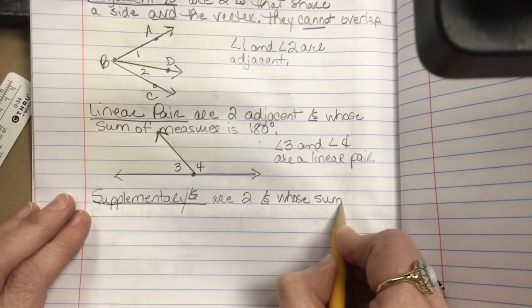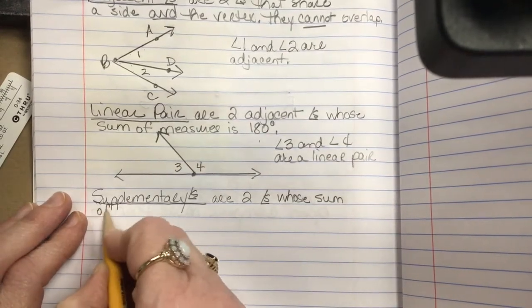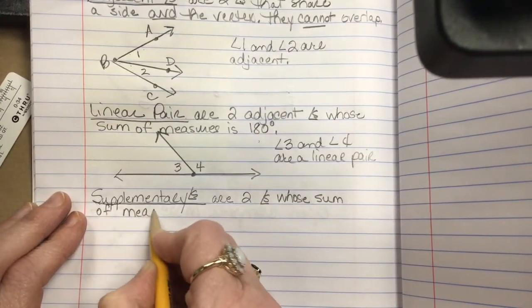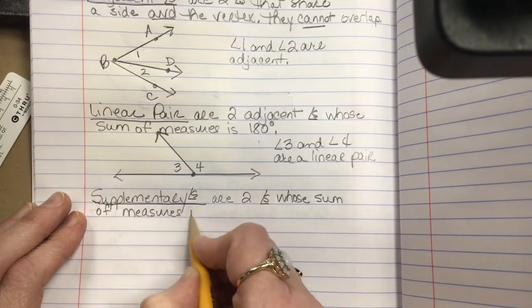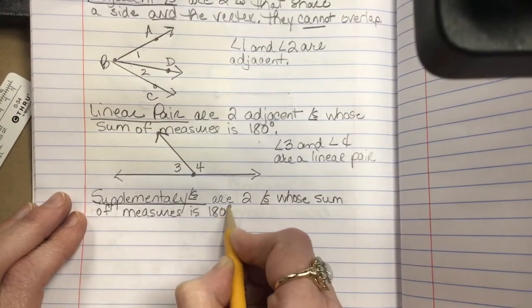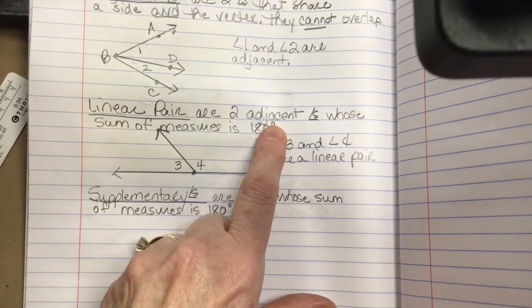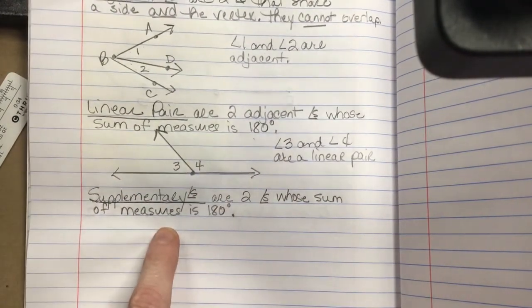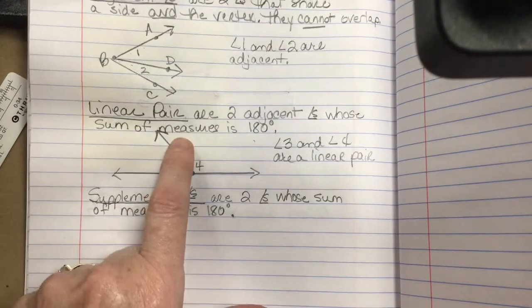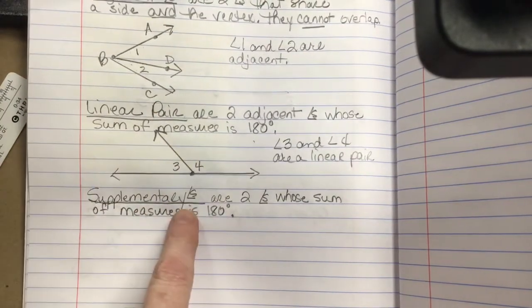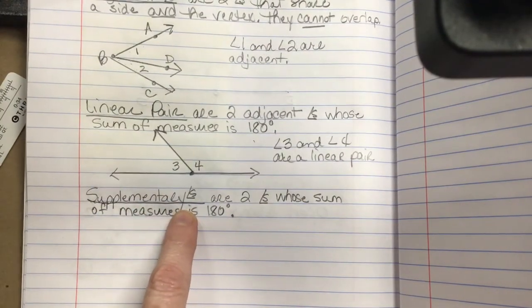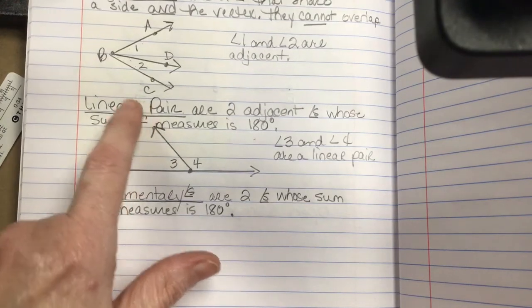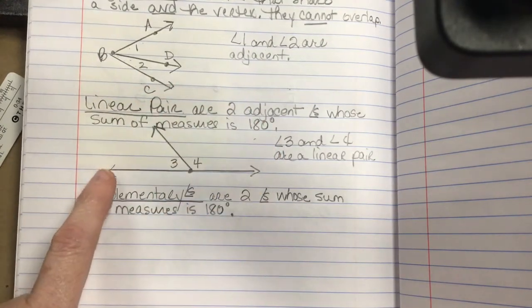To be a linear pair, they have to be attached to each other. To be supplementary, they don't have to be, but they can be. So these are supplementary also. But you would say linear pair because they meet both conditions.